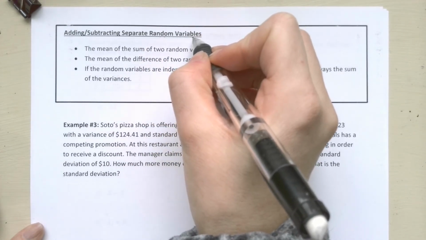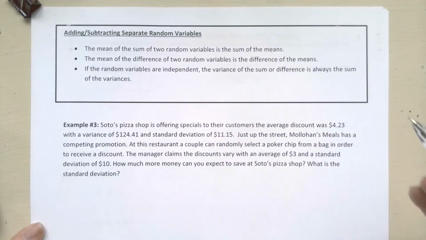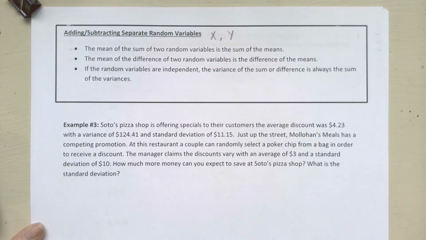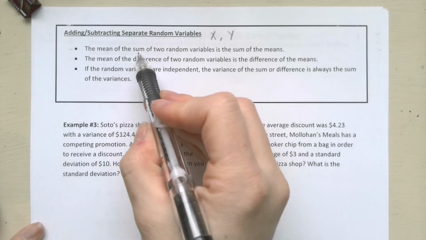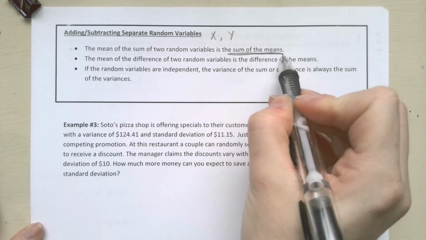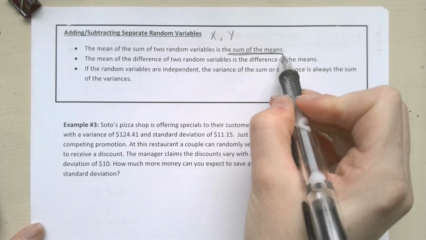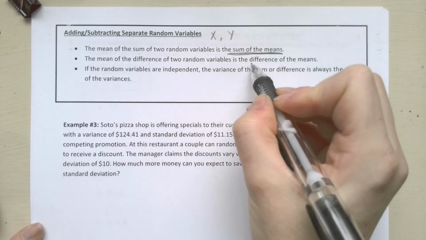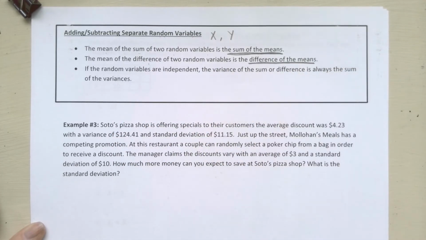Whenever you're working with these 2 separate random variables, make sure you have different capital letters. So you might have X and Y. You might have L and M. You could have any letters there, but make sure you're using different capital letters for those different random variables. So when we're adding or subtracting these individual random variables, the mean of the sum of two random variables is the sum of the means. So if we're adding the two together, my average is just going to be the two averages added together. And the same thing is true for the difference. The mean of the difference is just the difference of the means.